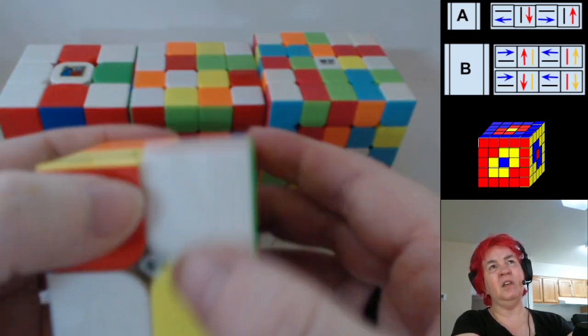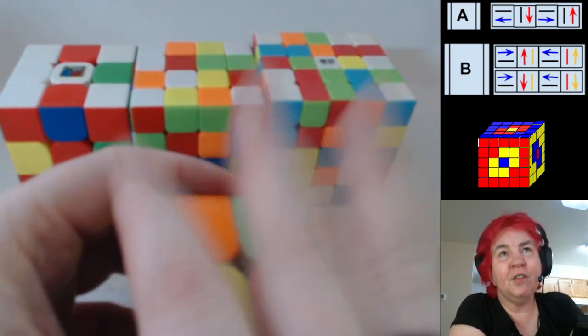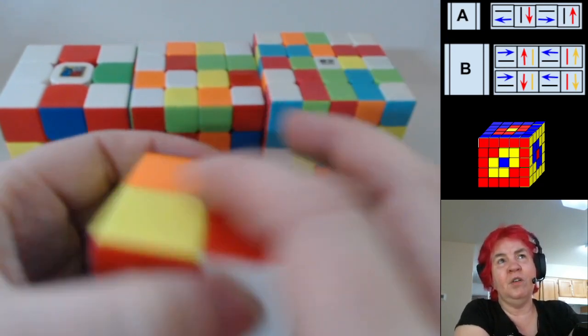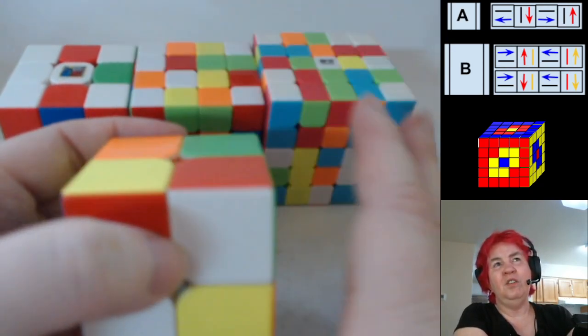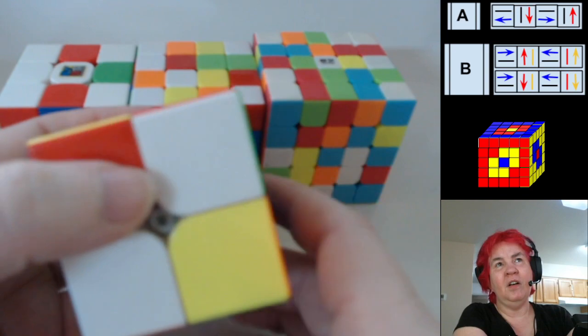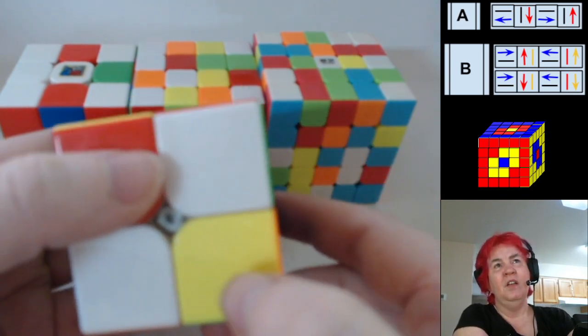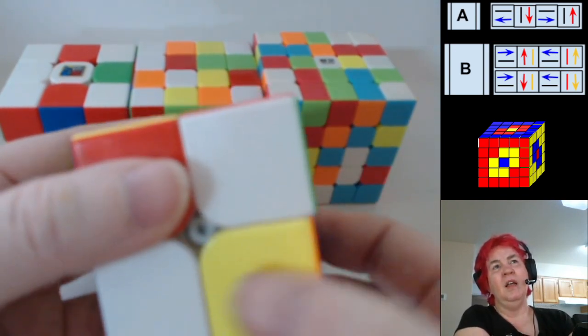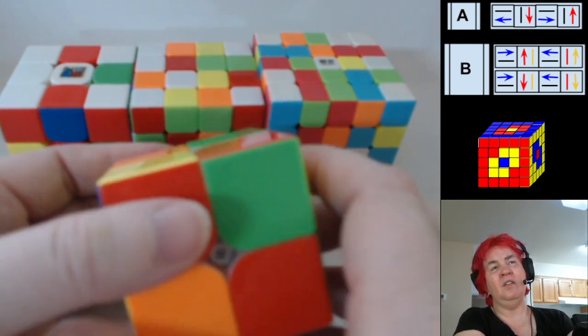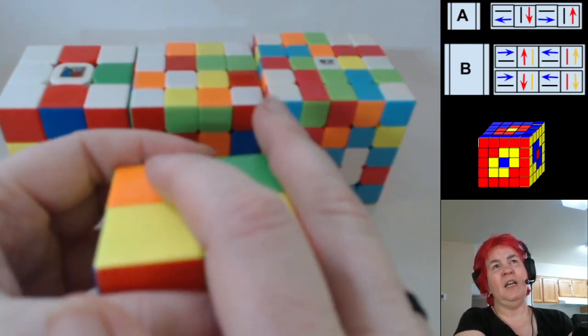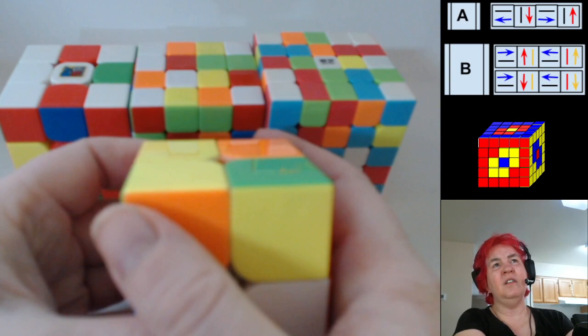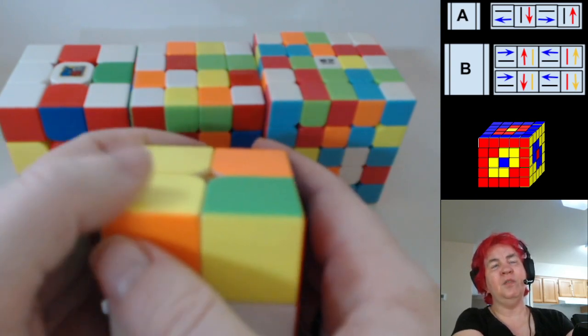Now I could just muscle it into place, but I treat the first 4 corners the same way I treat the second 4 corners. So I'm going to assume there are pieces here that I don't want to displace. So this one comes up here: out, down, in, up. Okay, yellow's on top. Pause, slide the top row only to preserve this one.